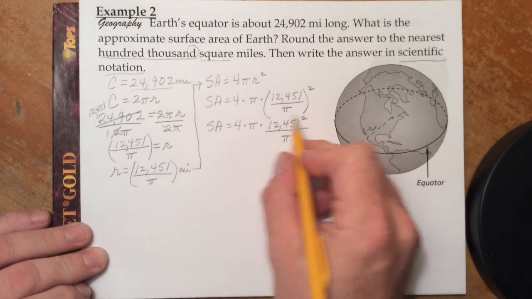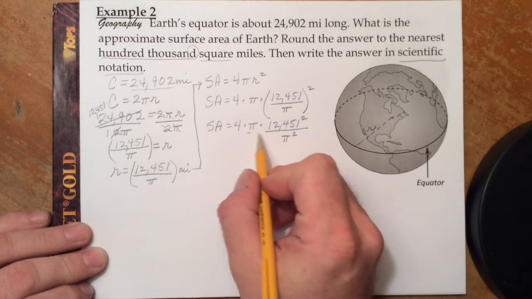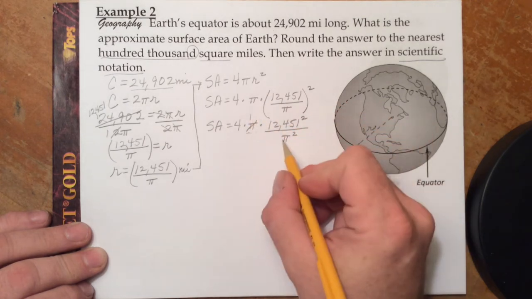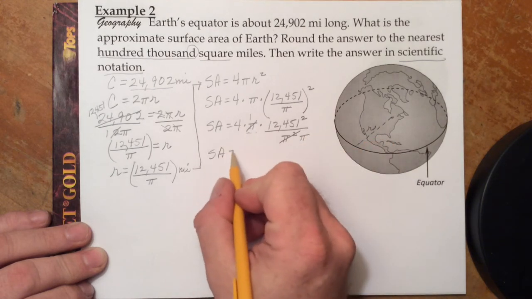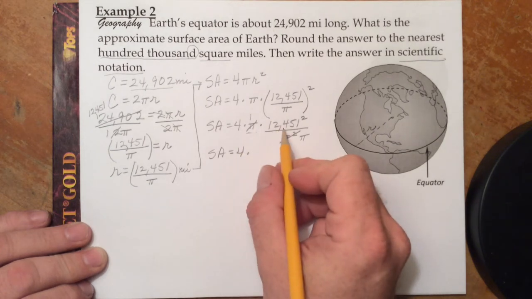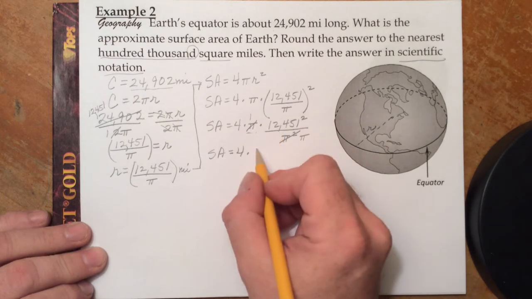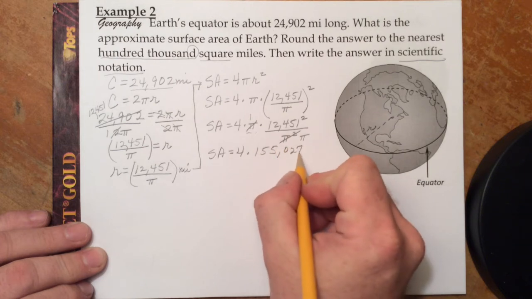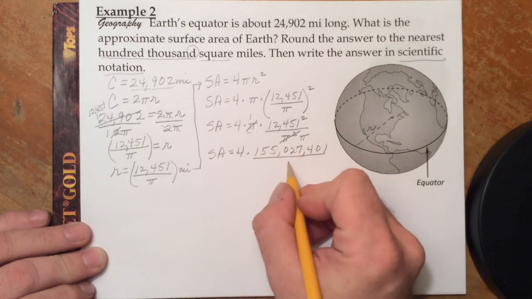Now this is one large term. There's no addition or subtraction. Notice that the pi factor up here will divide out with one of the pi factors down here. So pi goes into pi once, and pi goes into pi squared, pi times 1 pi. So the surface area then leaves us 4 times, and then 12,451 squared on your calculator, you should get 155,027,401 over pi was left.